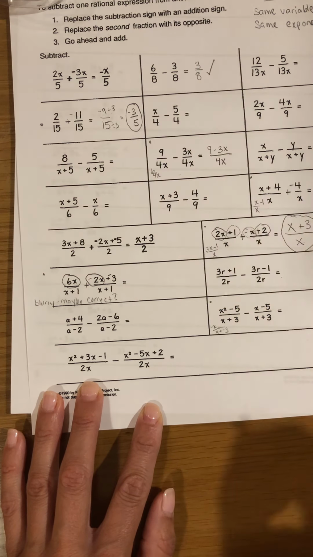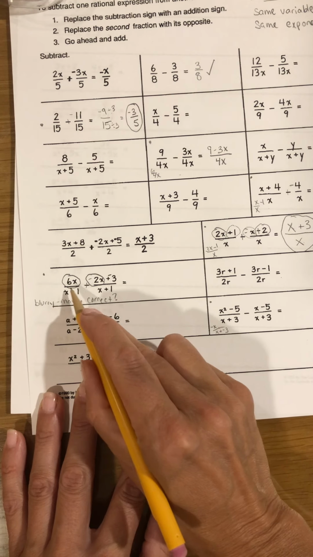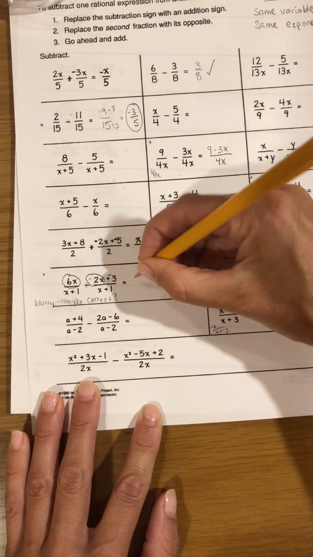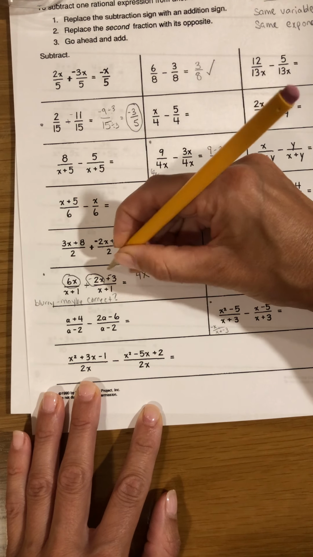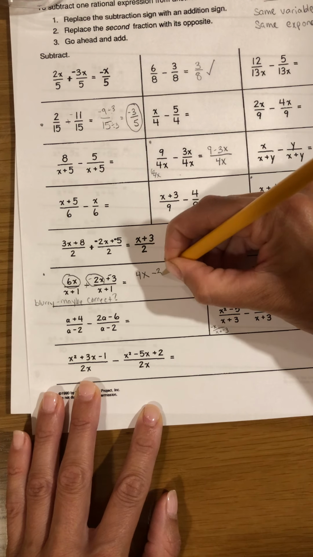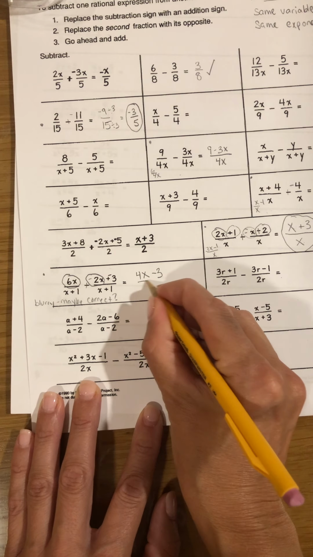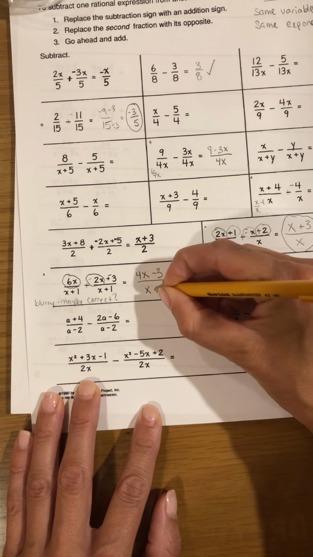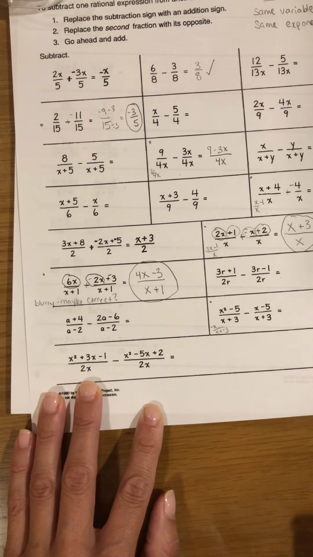They're like terms because they have the same variable and there's no exponent on each of them. So 6x minus 2x becomes 4x. And then this -3, I just write on, there's nothing to combine that with, okay? And then that is over x plus 1. Nothing to simplify here, so that's my answer.